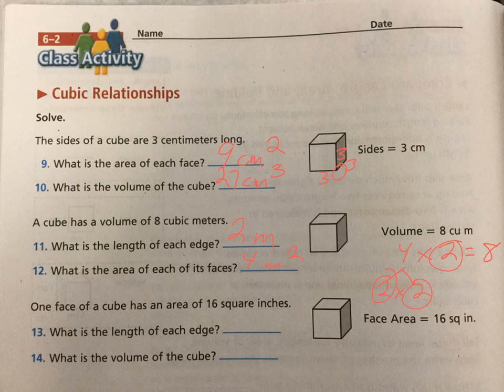13 to 14. One face of a cube has an area of 16 centimeters. So if we know this face area is 16, okay, what are the 2 sides of that face? Well, what do we multiply? That's the same number to get 16.